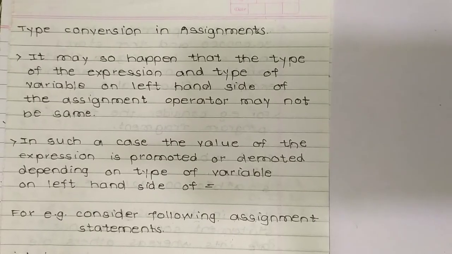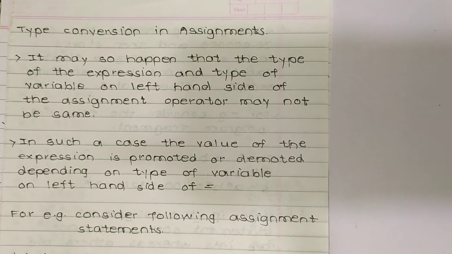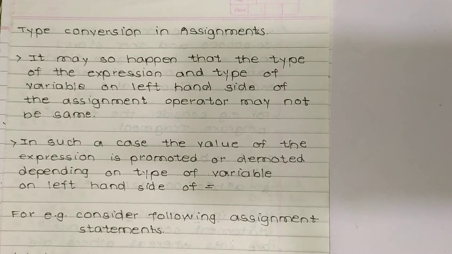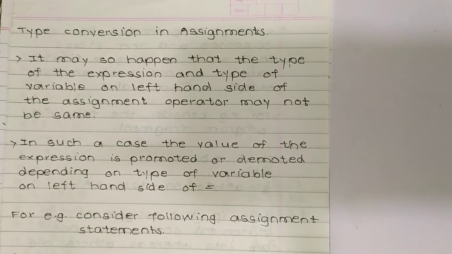Type conversion in assignments. It may so happen that the type of the expression and the type of the variable on the left hand side of the assignment operator may not be the same. In such a case, the value of the expression is promoted or demoted depending on the type of the variable on the left hand side of the equal sign. For example, consider the following assignment statements.